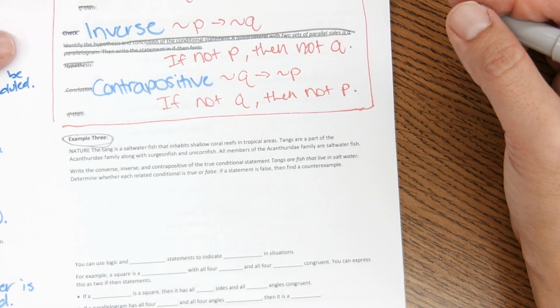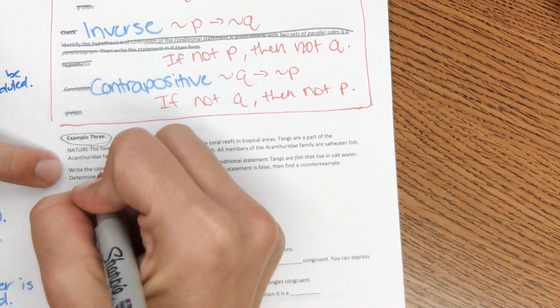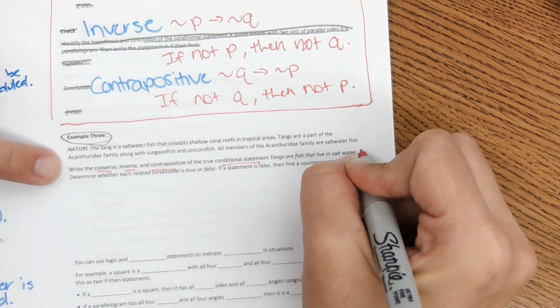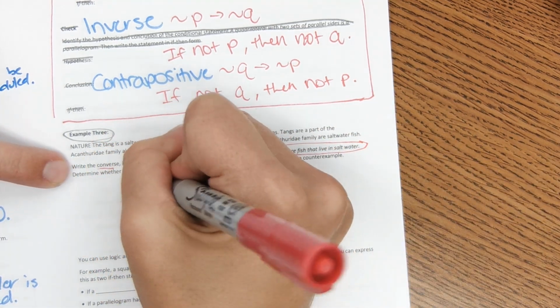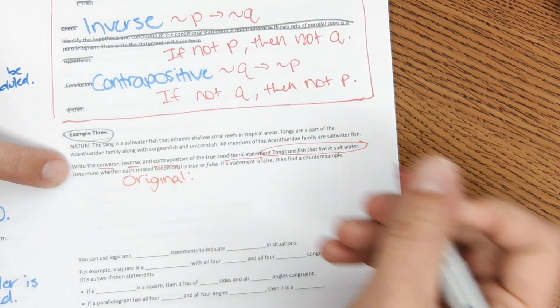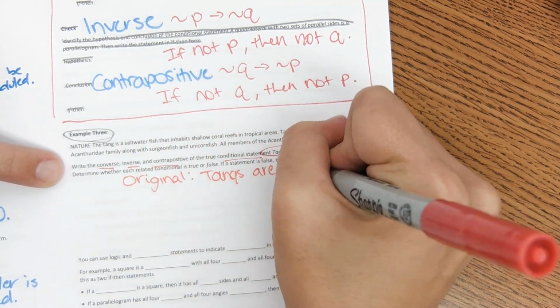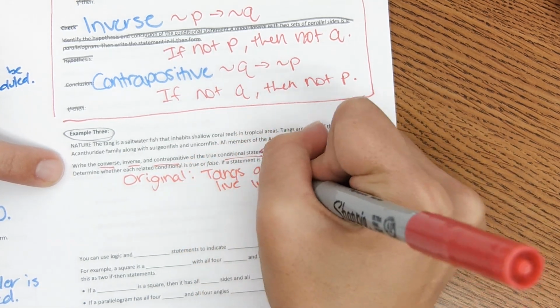Okay, so then example 3 down here, I'm going to kind of cut out some of the wordiness here, and it says, write a converse, inverse, and contrapositive of the true conditional statement: tangs are fish that live in salt water. So our original statement is, tangs are fish that live in salt water.